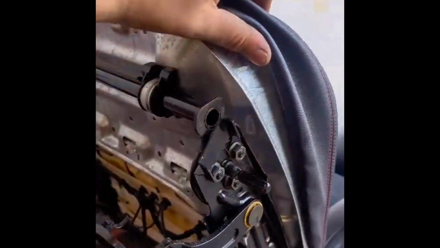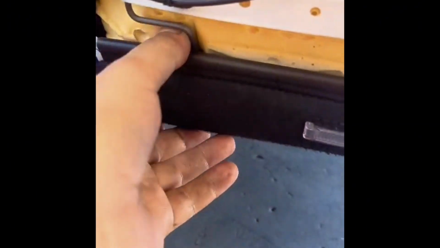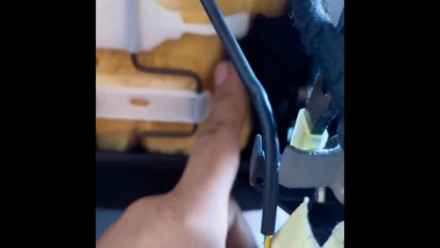Splitting the base, yank it. Have you got a 32 or a 34? And then clips there, clips there, clips there. Got that unclipped. There's a light, we'll get to that later.